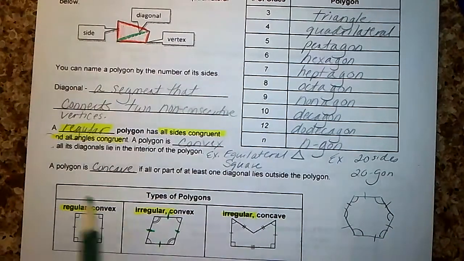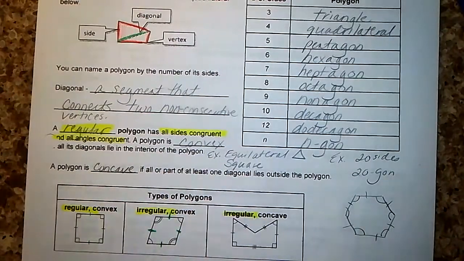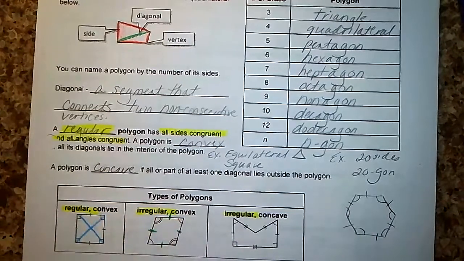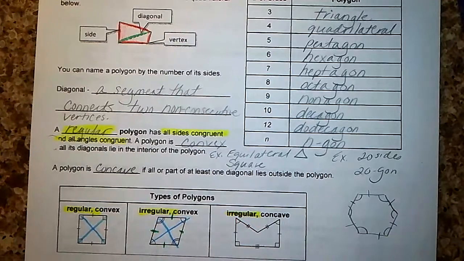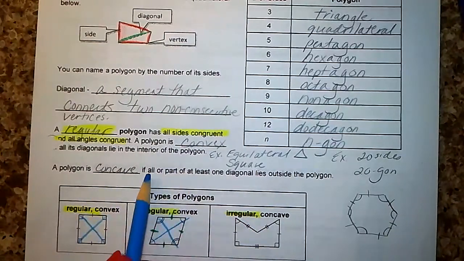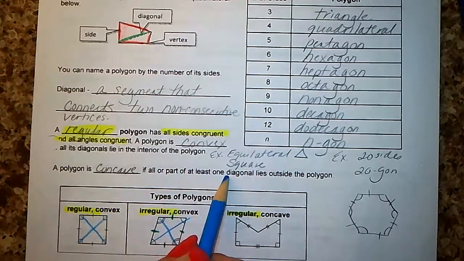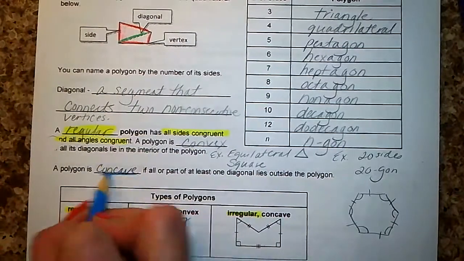Now, concave versus convex. Convex, as I said, where all the diagonals stay inside the figure. So if I start trying to draw diagonals, you can see they all stay inside the figure. Right in here, they all stay inside the figure. Concave is where it says if all or part of at least one diagonal, okay? So here's the deal. If you have at least one diagonal or even part of it that goes outside the polygon, the figure is concave.